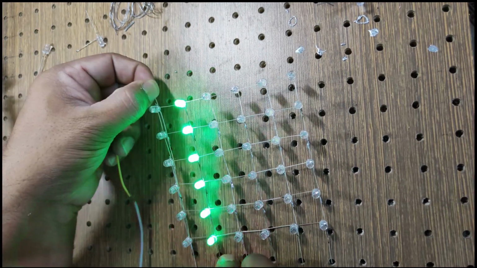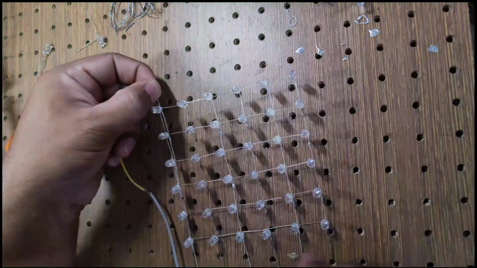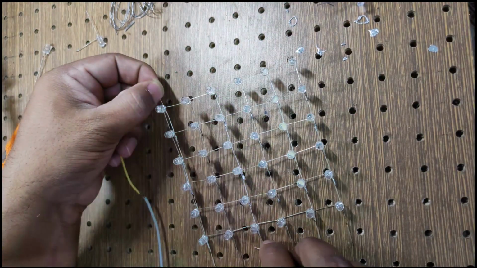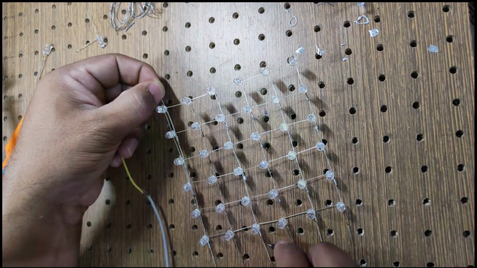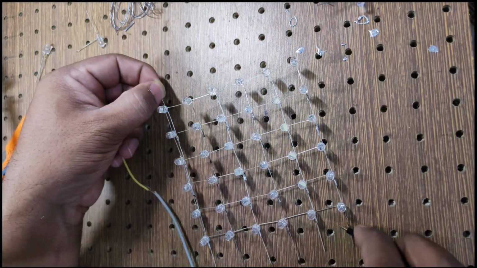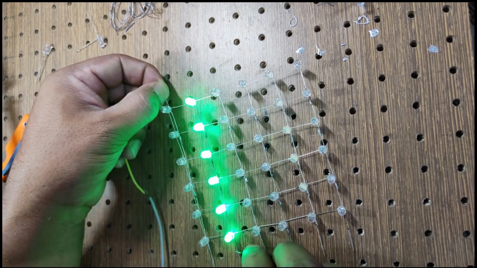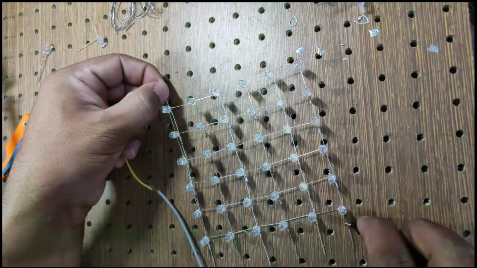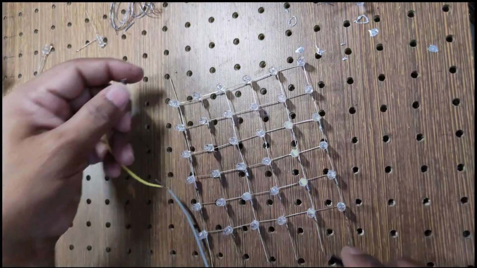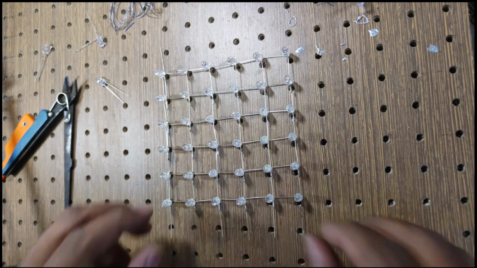White, this is white, green. Okay, you can see this. It is working perfectly. Let us now connect this to the circuitry.